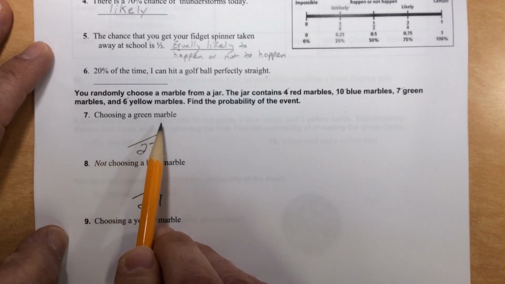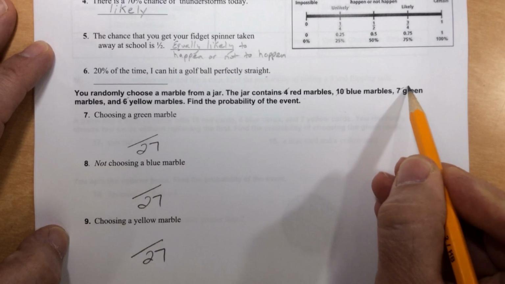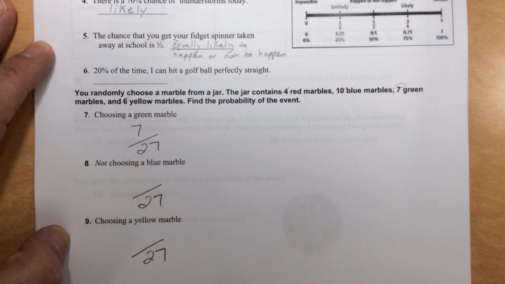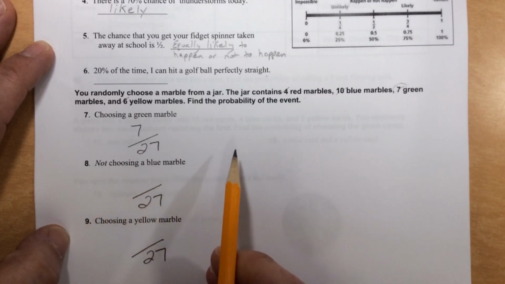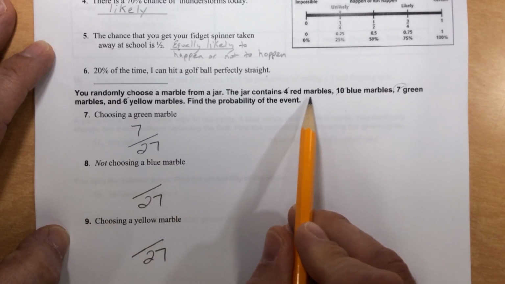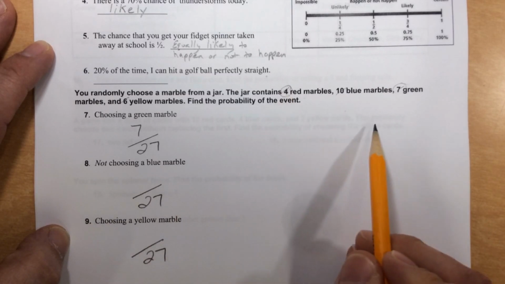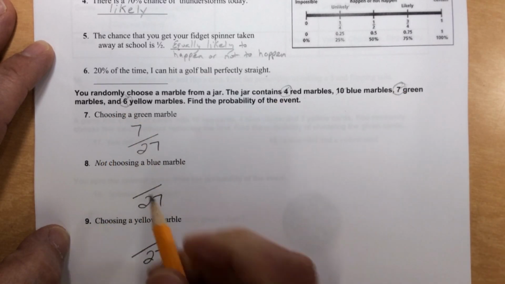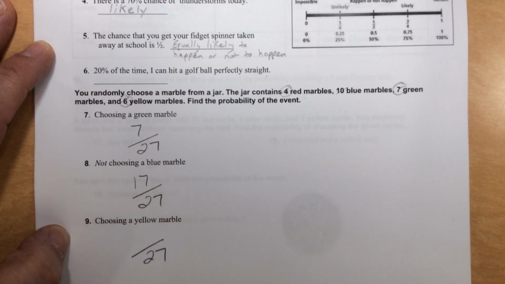Choosing a green marble. Well, how many ways can I choose a green marble? 7. So 7 out of 27 is the probability of choosing a green marble. Not choosing a blue marble. So let's look up here. Not blue. So we've got 4 reds that are not blue, 7 green that are not blue, and 6 yellow that are not blue. So that's 17 out of the 27 are not blue.